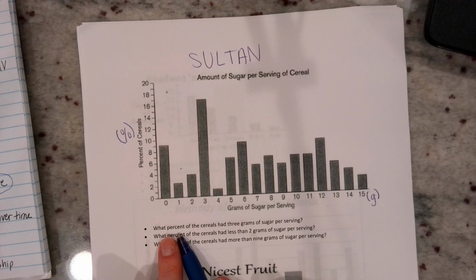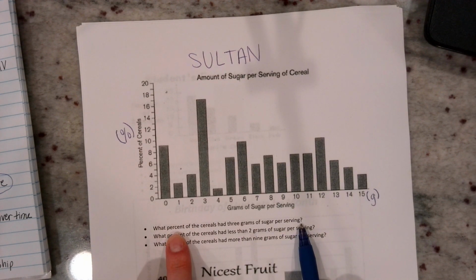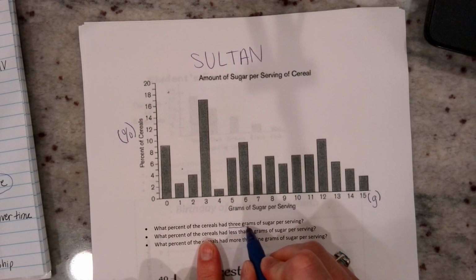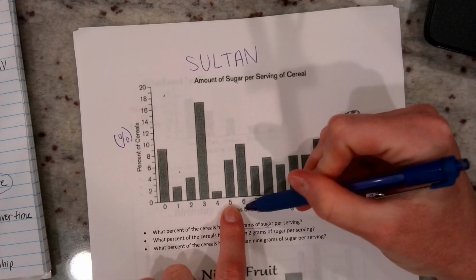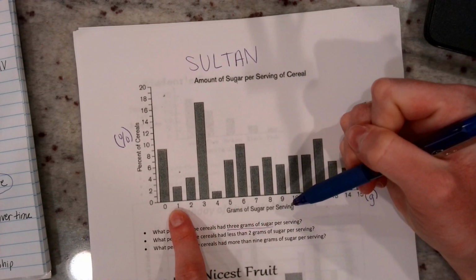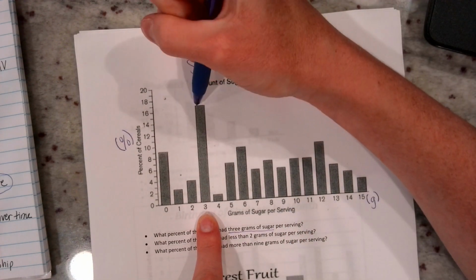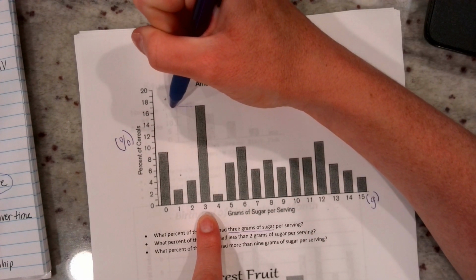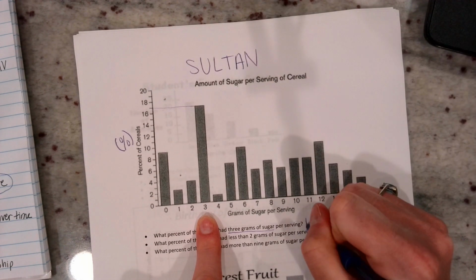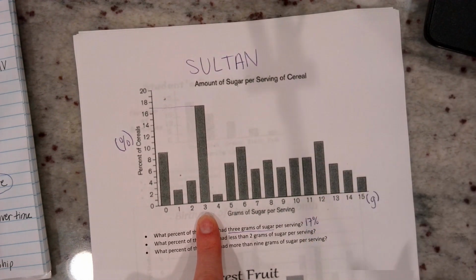So let's look here. It says, what percent of the cereals had 3 grams of sugar per serving? So we're looking for 3 grams of sugar per serving. Grams of sugar per serving is down here. That's these numbers. So I'm going to look at 3 and follow that percent all the way up to the top. Follow that line over, and I can answer that 17%.